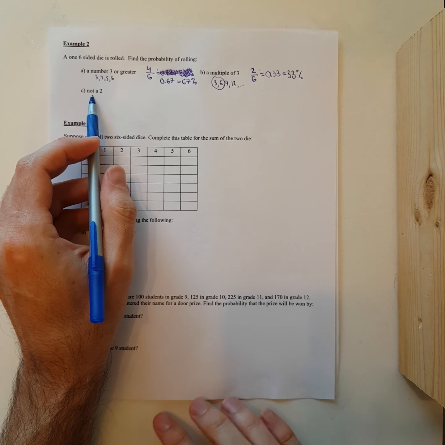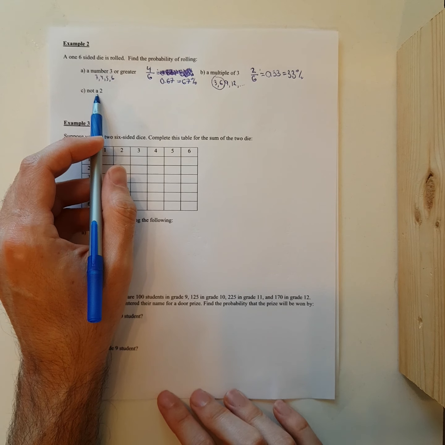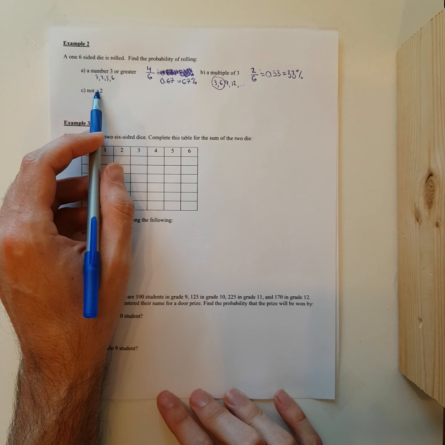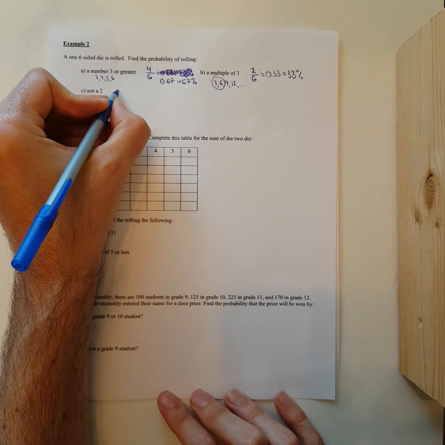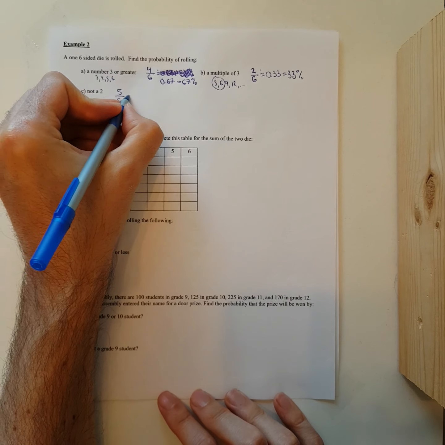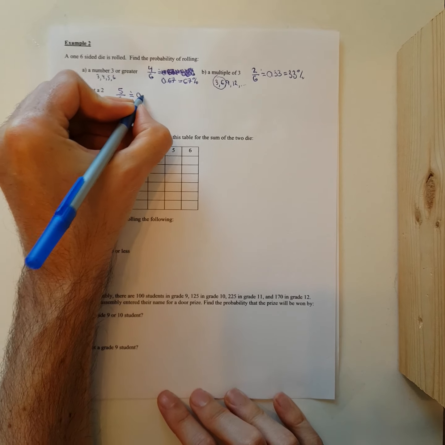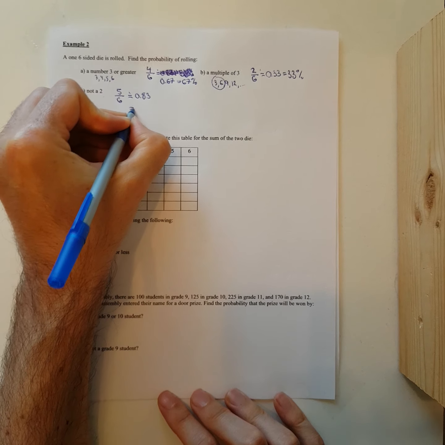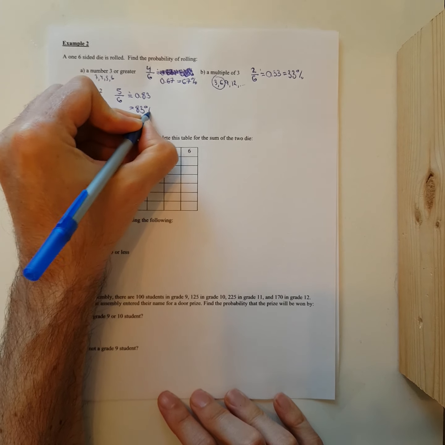Lastly, what's the probability that we don't get a 2? If there's only 1 2, then all the other options are possible. So there are 5 other options out of 6. Again, if we divide this on our calculator, you will get about 0.83, which works out to 83%.